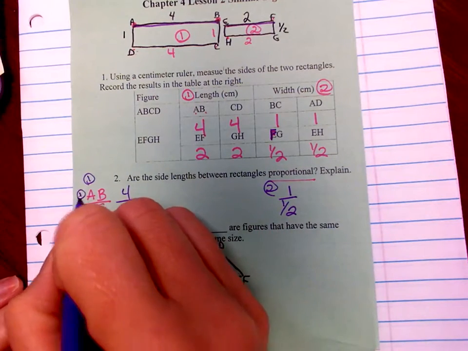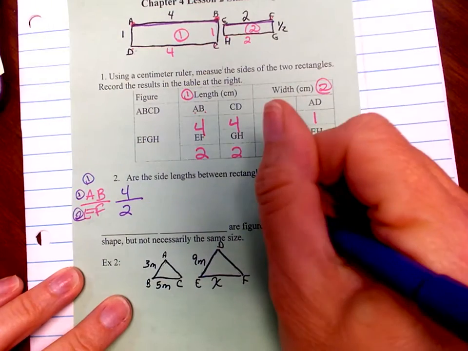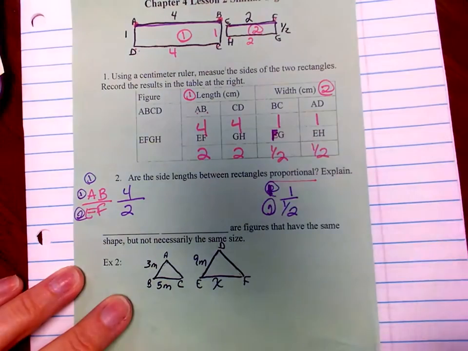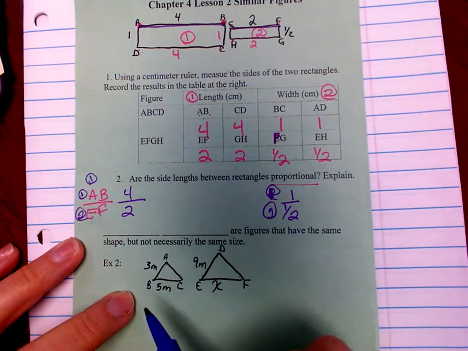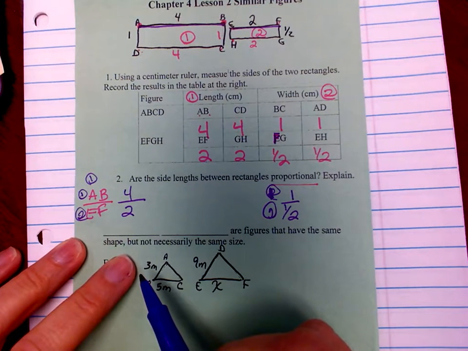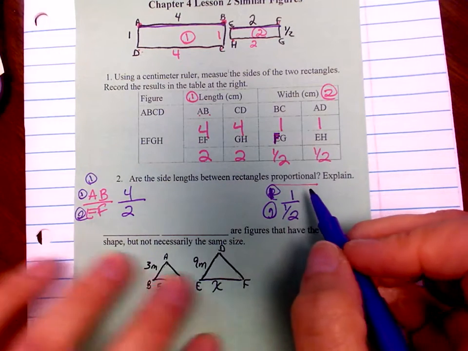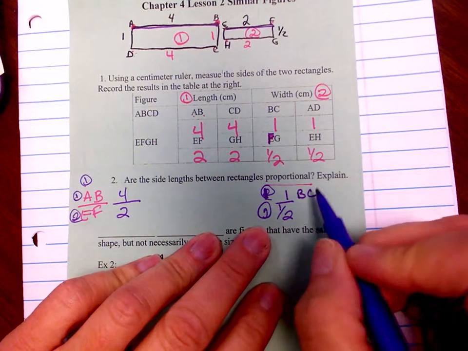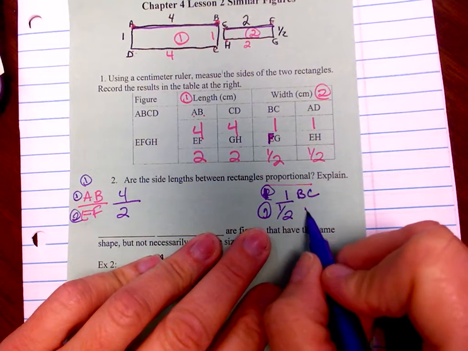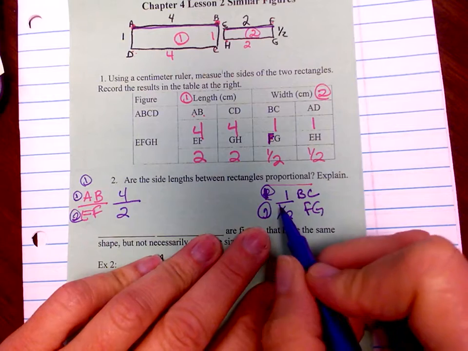Okay, so this was your first figure, this was your second figure. First figure, second figure. You've got to keep it consistent. Over here we have BC as 1 and FG as 1/2.